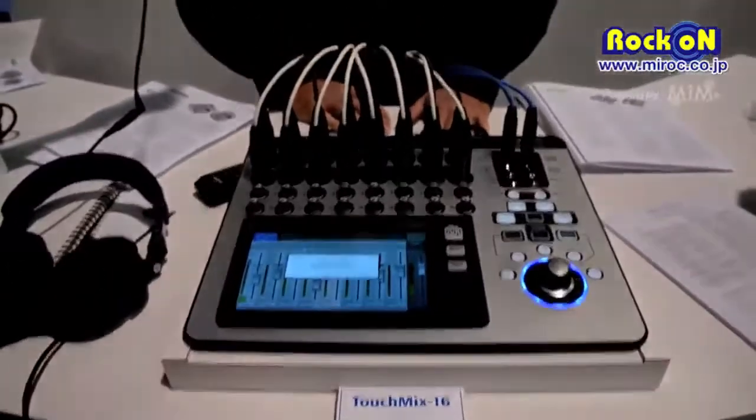So, as far as the overall mixer, the price point on that is going to be roughly about $11.99. I believe it's the map price. I don't have an official release date yet, but it will be coming out very soon.